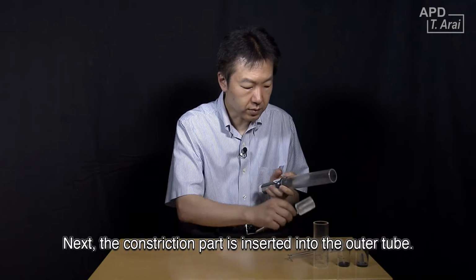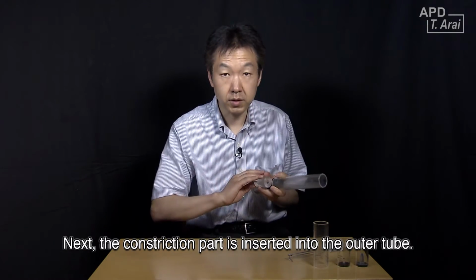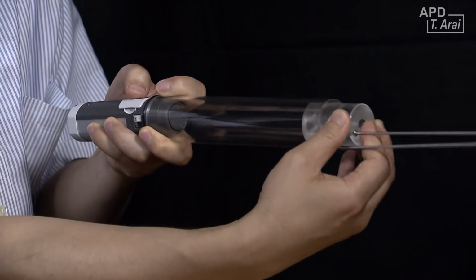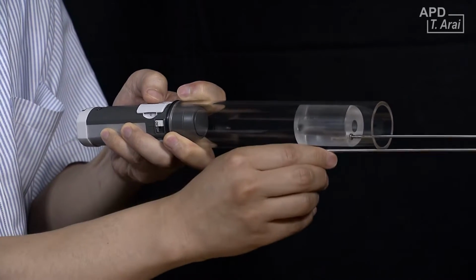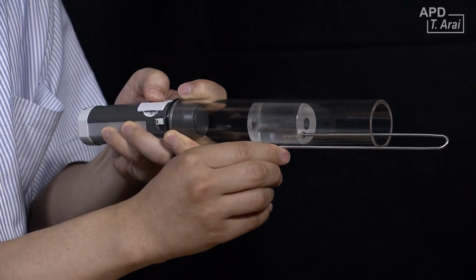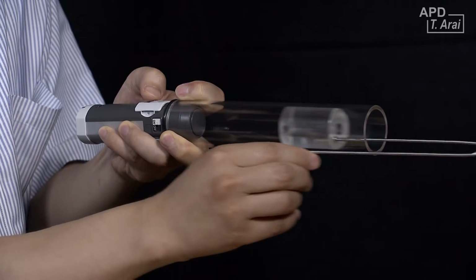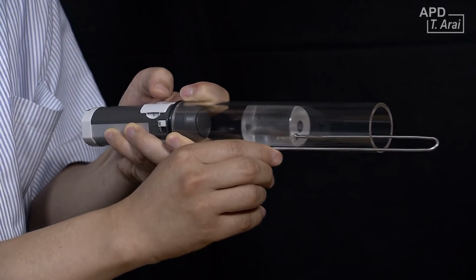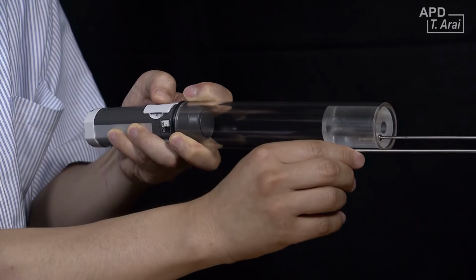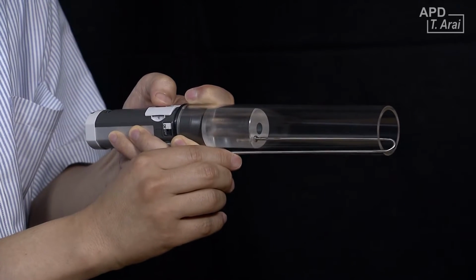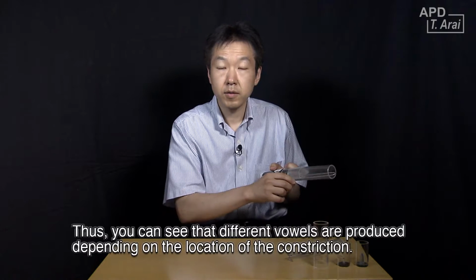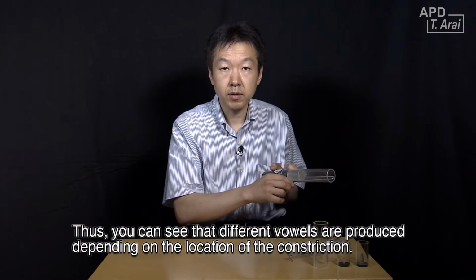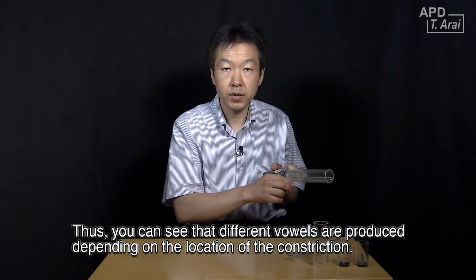Next, the constriction part is inserted into the outer tube. Thus, you can see that different vowels are produced depending on the location of the constriction.